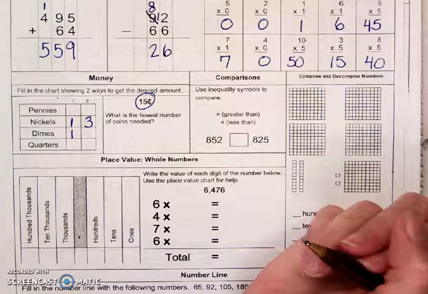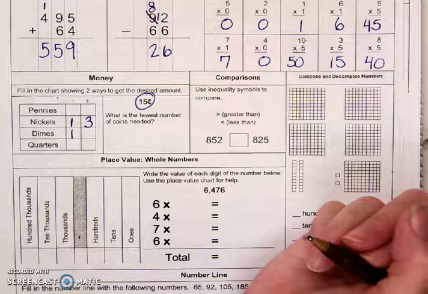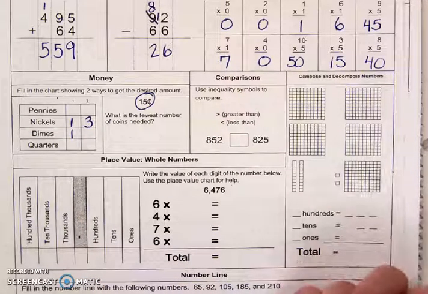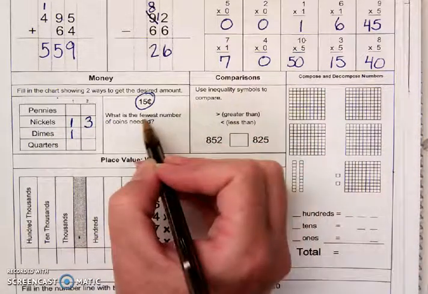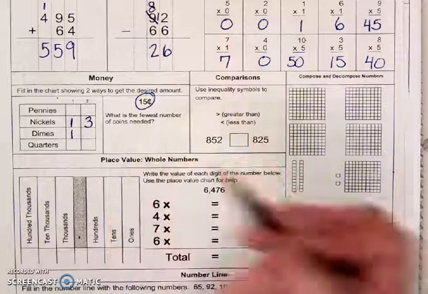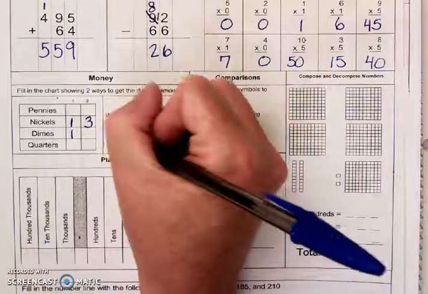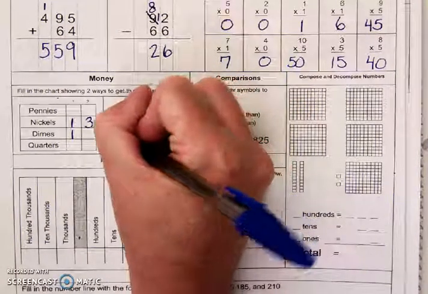We could use 15 pennies. We could use a dime and 5 pennies. Can't use any quarters though, that'd be too much. So the answer for what the fewest number of coins needed would be 2, because I can do it the fastest with 2 coins, 1 dime, 1 nickel.